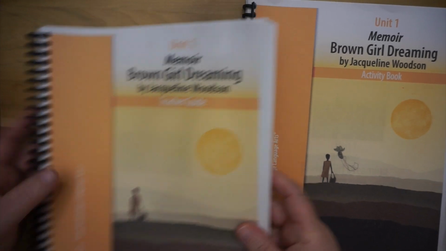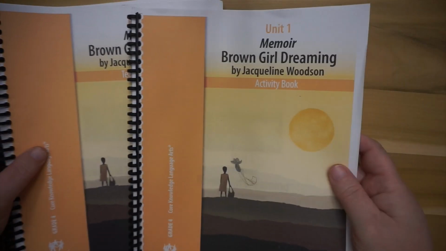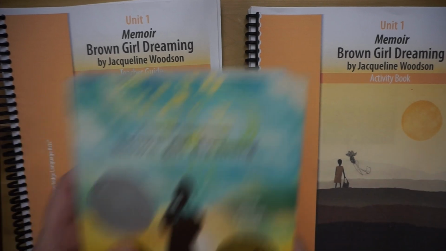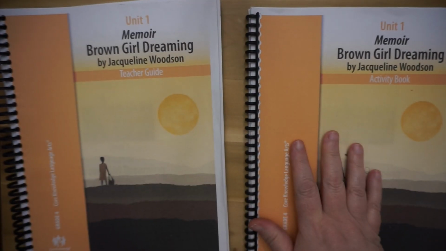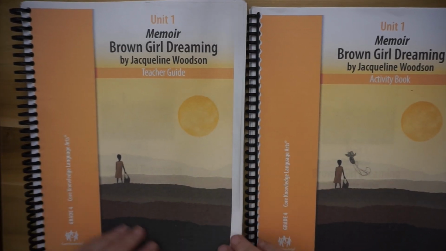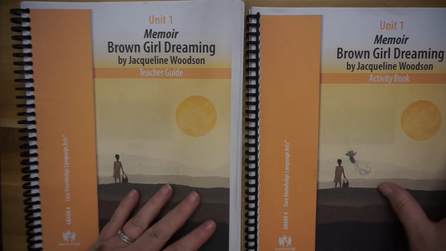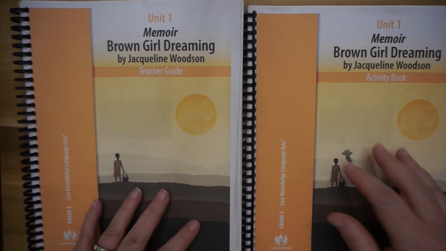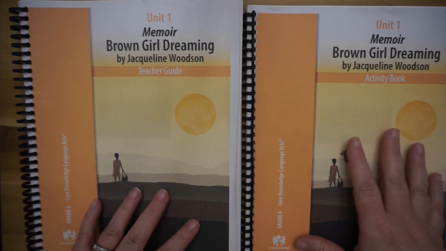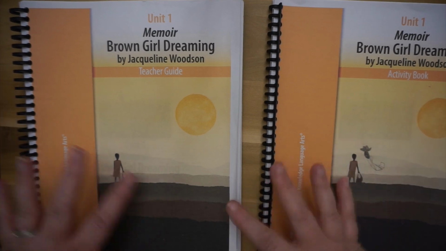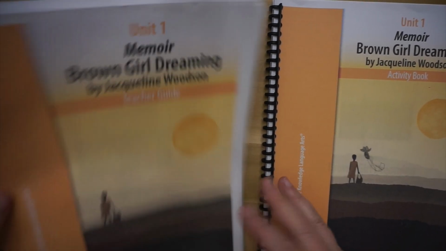So there's a teacher's guide, there's a student activity book, and then you have to get the book. These I just printed for free off the Core Knowledge website. I like to have things in paper form. You could just use them on a device like this one anyway. This has some worksheets and things, so if you decide you want to use those, you would want to print this, or you can purchase these already printed from Core Knowledge.